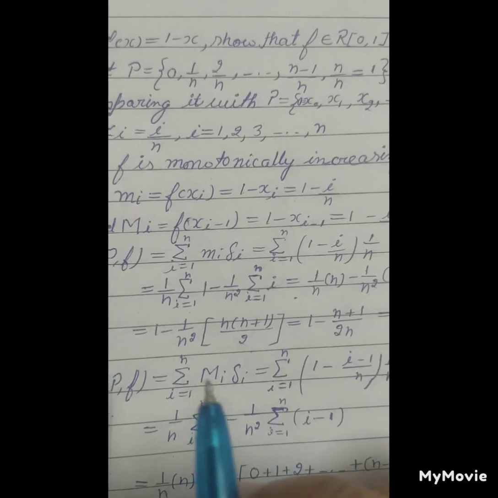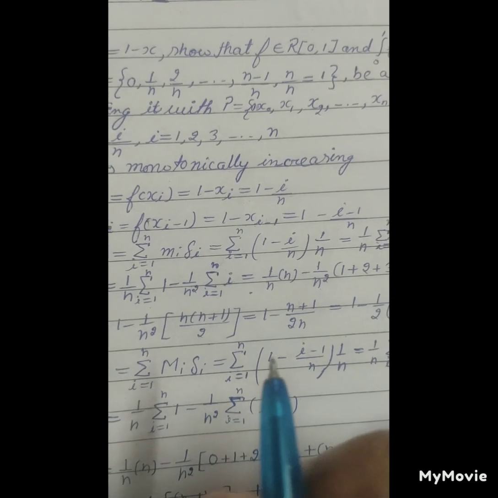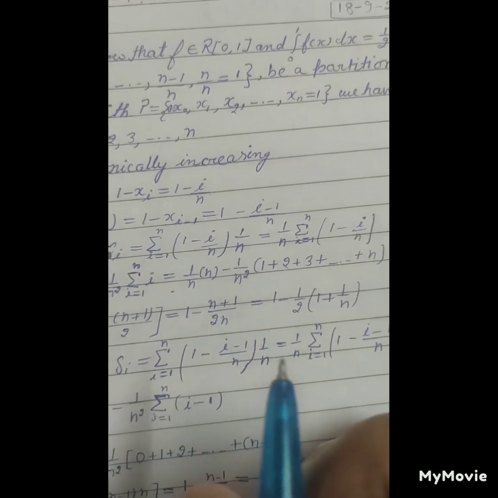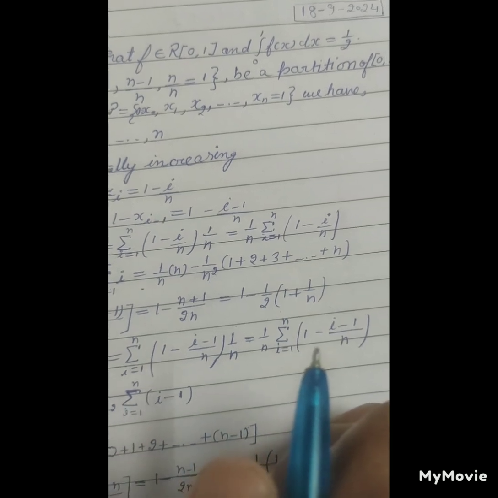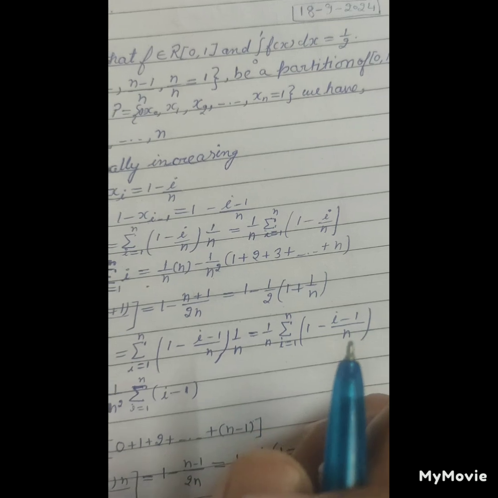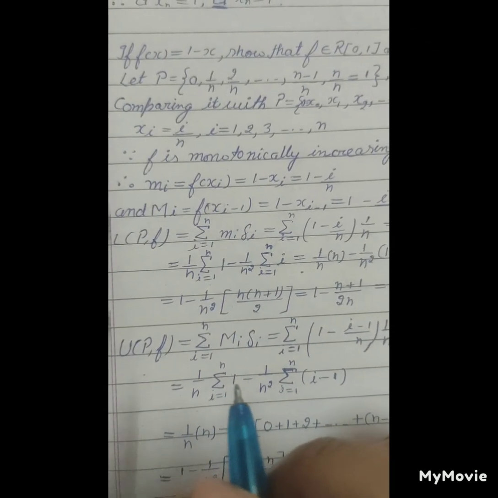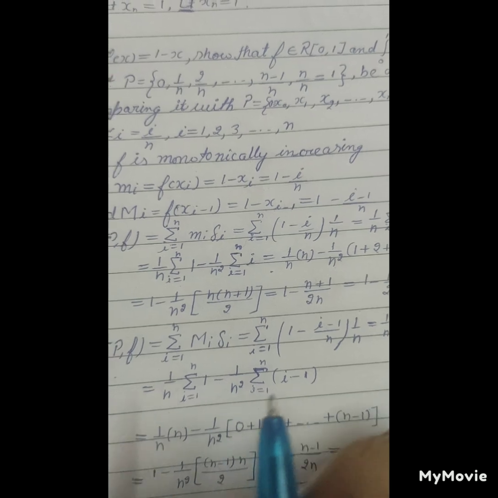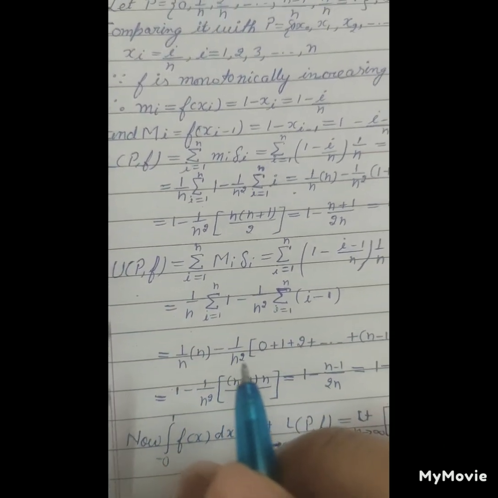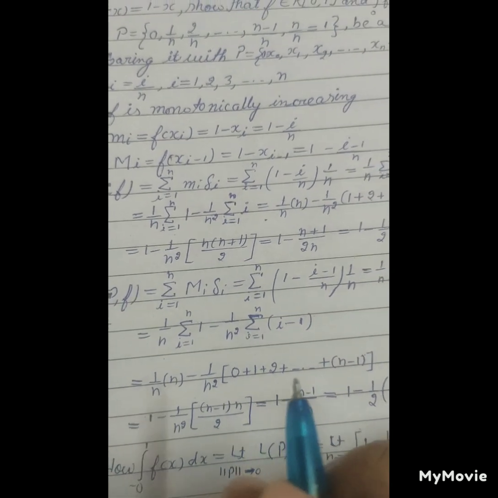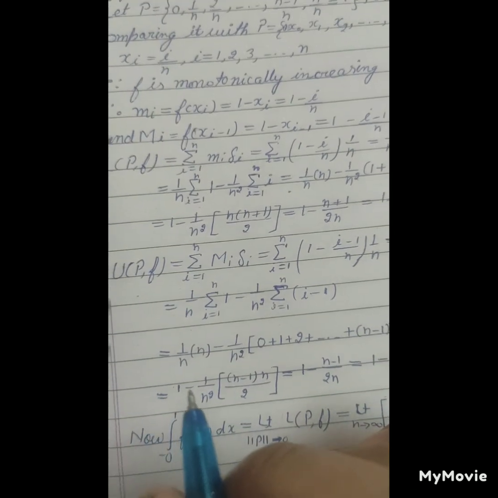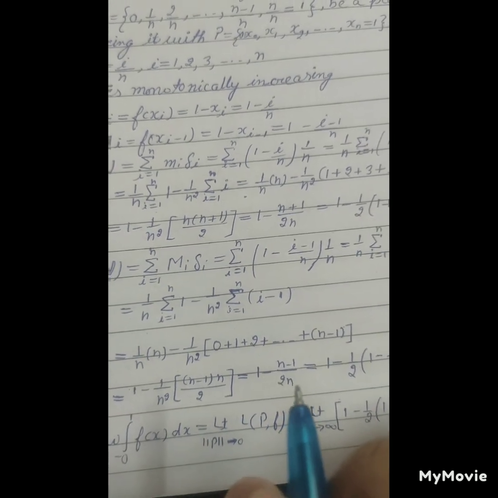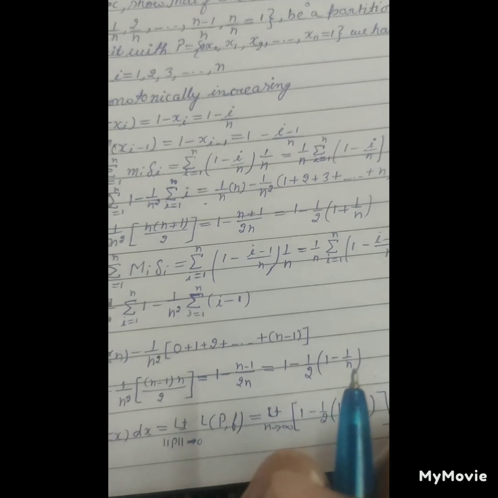Upper sum of partition P, f equals sigma i varying from 1 to n, Mi delta i equals sigma i varying from 1 to n, 1 minus i minus 1 upon n into 1 upon n equals 1 upon n sigma i varying from 1 to n of 1 minus i minus 1 upon n equals 1 minus 1 upon n square sigma i varying from 1 to n of i minus 1, equals 1 minus 1 upon n square into 0 plus 1 plus 2, and so on, n minus 1, equals 1 minus 1 upon n square into n minus 1 into n upon 2 equals 1 minus n minus 1 upon 2n equals 1 minus 1 upon 2 into 1 minus 1 upon n.